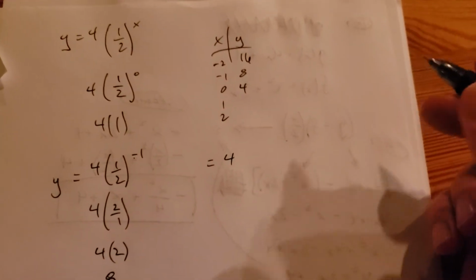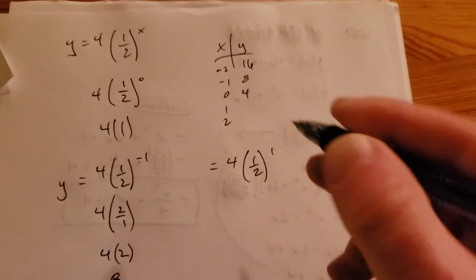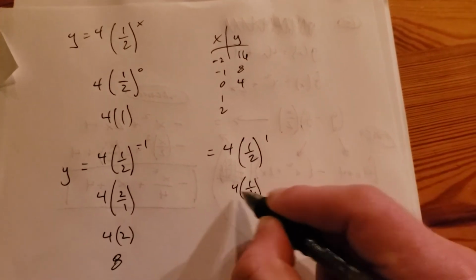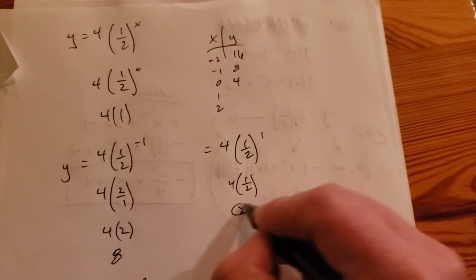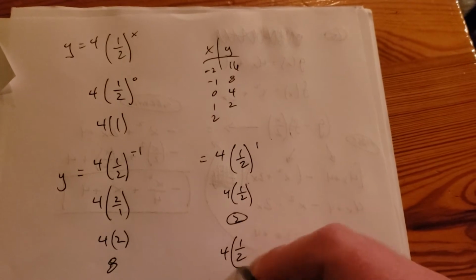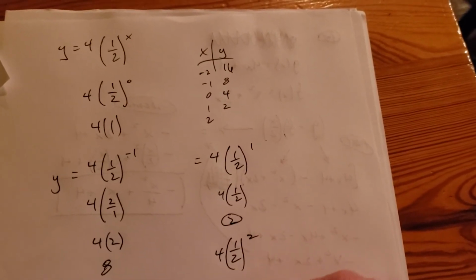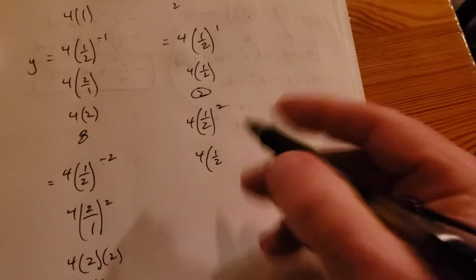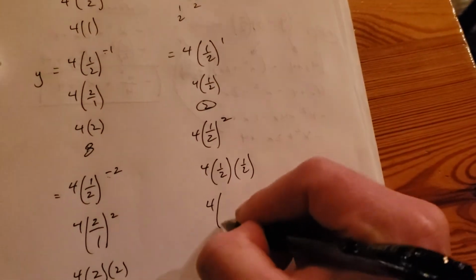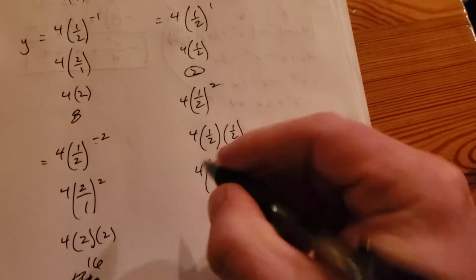Let's do our positive side. 4 times 1 over 2 to the 1 power. This is 4 times 1/2. 4 divided by 2, 2. Then we got 4 times 1/2 squared. This is 4 times 1/2 times 1/2, 4 over 4. I end up at 1.